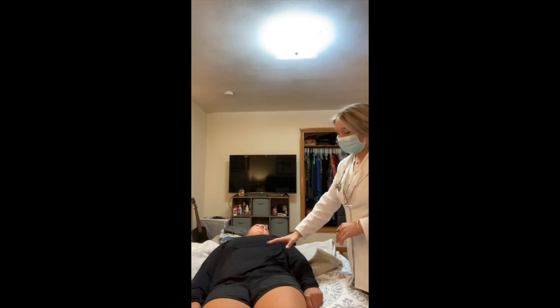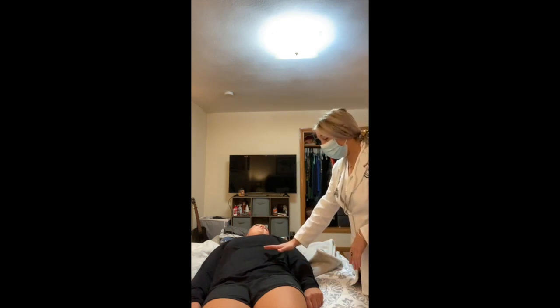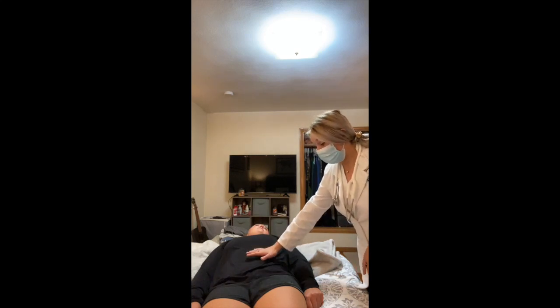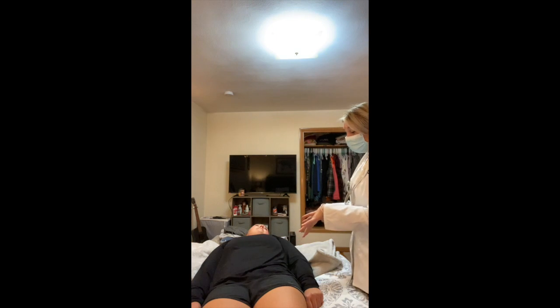So now I'm just going to inspect her abdomen. Again, if this was a real patient, this would be skin to skin. There's no distension. It's not rounded. It's nice and flat. The symmetry is good.